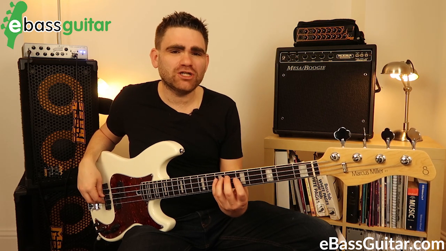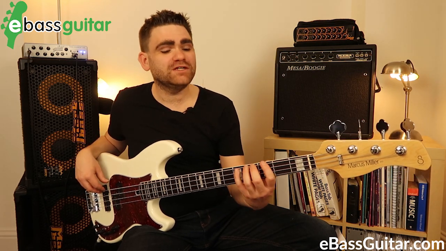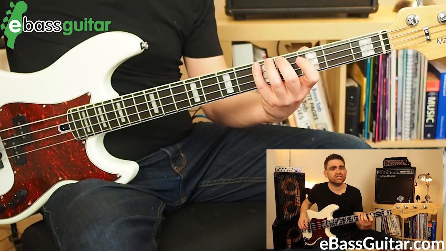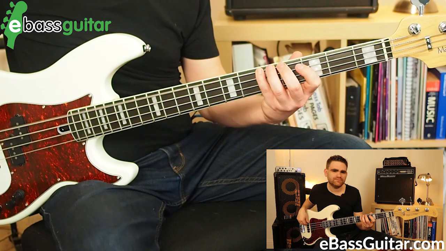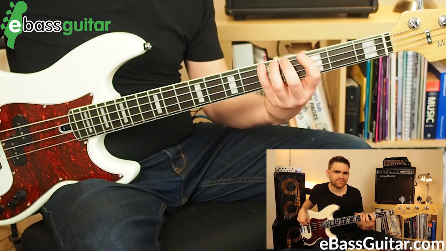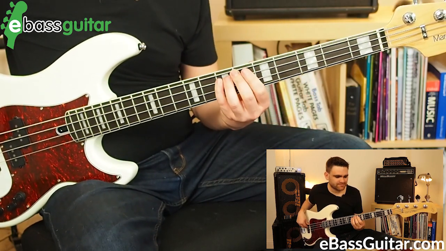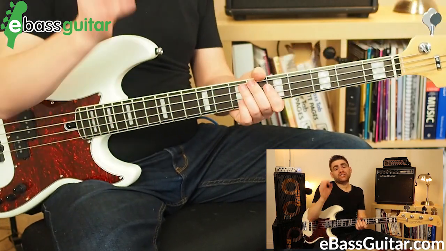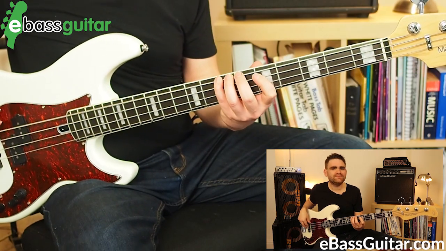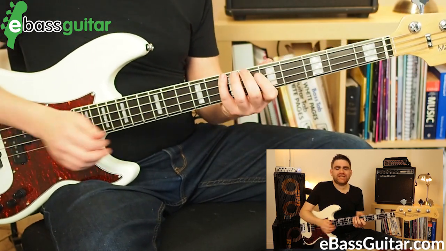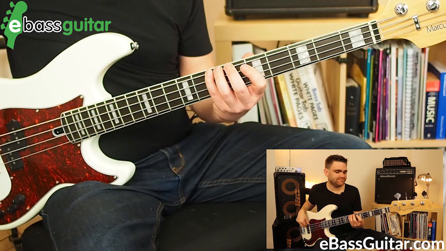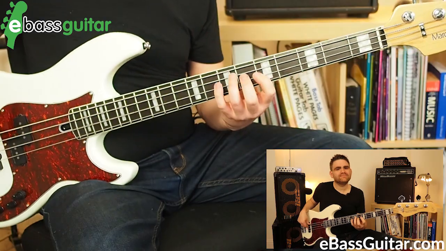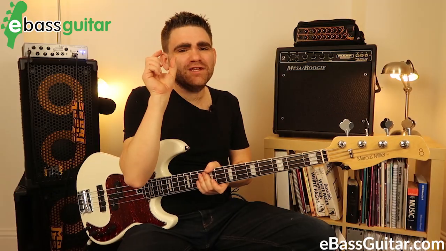So we take this idea, it starts on the 4th finger, and now we're going to move it to the A, which is at the 5th fret on the E string. And we can just take exactly the same shape. Then we can take it to the B, which is at the 7th fret on the E string. Then down to the A. Now I'm just moving that shape around.